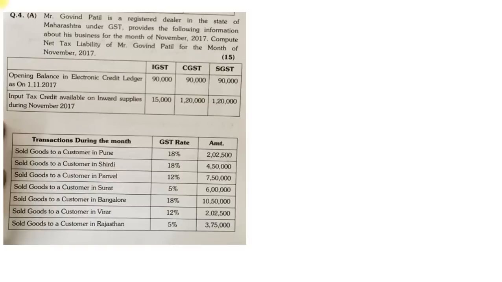Now, question number 4A states that Mr. Govind Patil is a registered dealer in the state of Maharashtra. So, I'm just marking down Maharashtra. Under GST he provides the following information about his business for the month of November. Compute the net tax liability of Mr. Govind for the month of November. Whenever they tell you to find net tax liability, remember the steps. You need to first find tax on supply, then ITC, and then net tax liability.